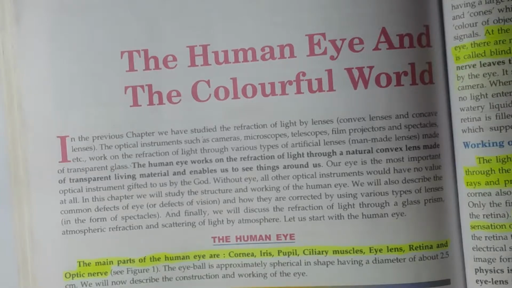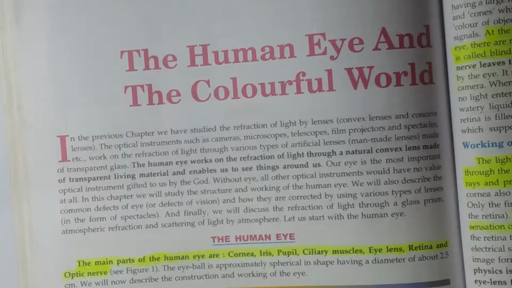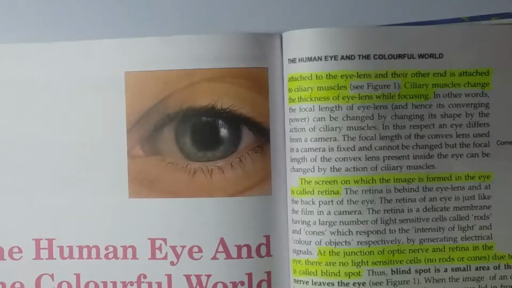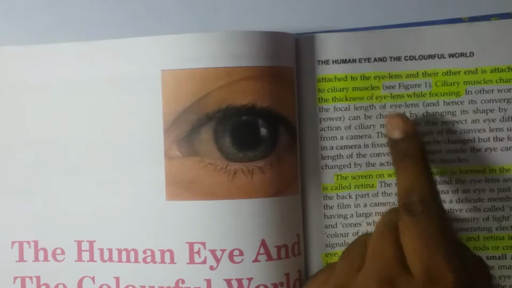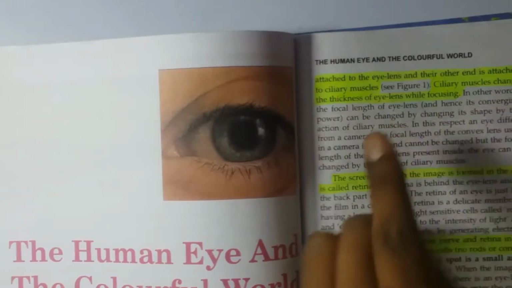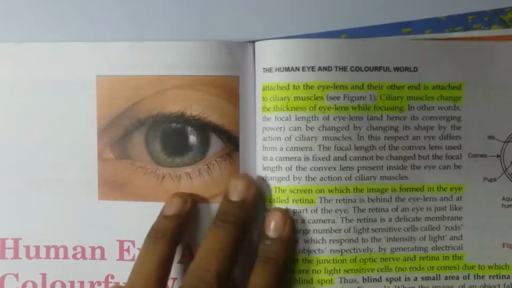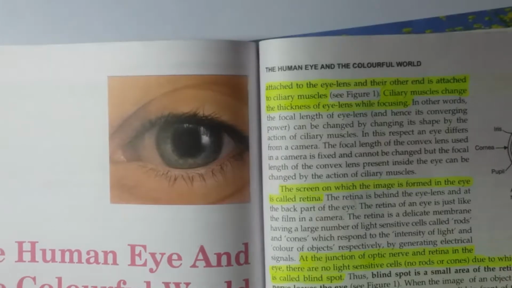The eye lens is held in position by suspensory ligaments. One end of suspensory ligaments is attached to the eye lens and their other end is attached to the ciliary muscles. Ciliary muscles can change the thickness of eye lens while focusing.